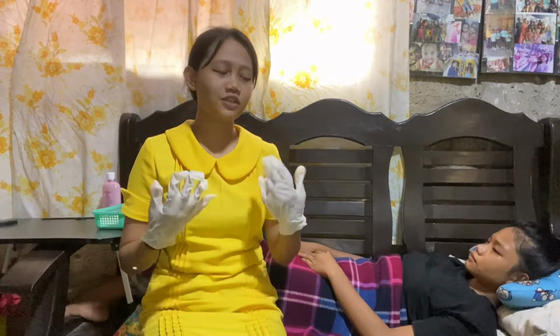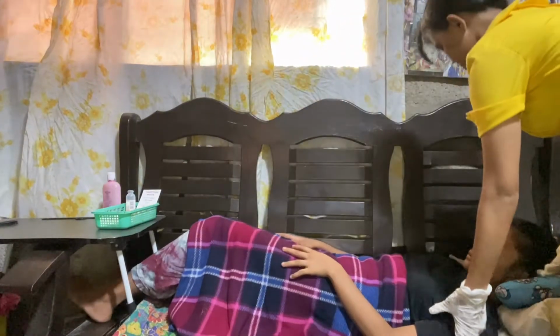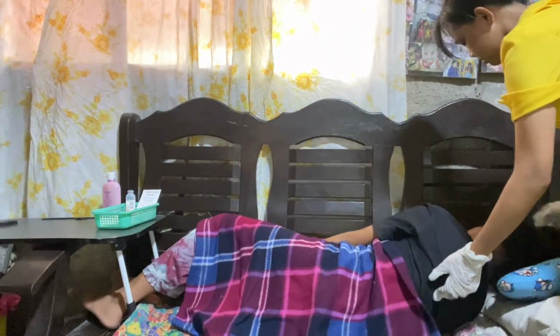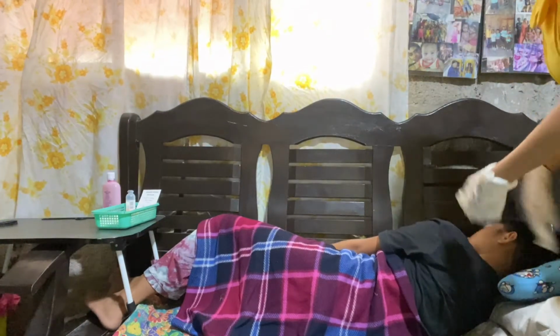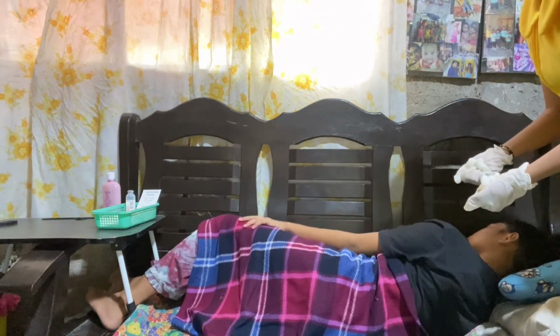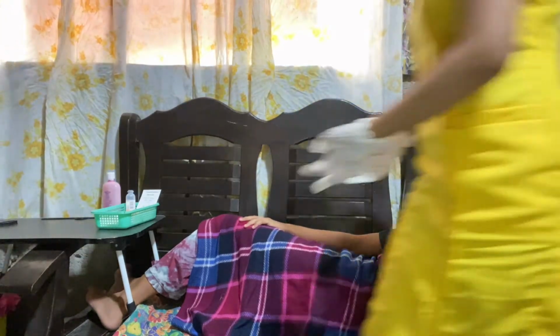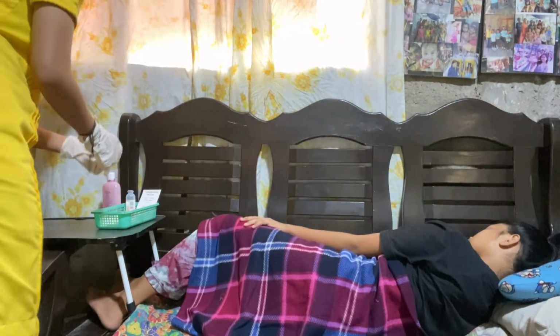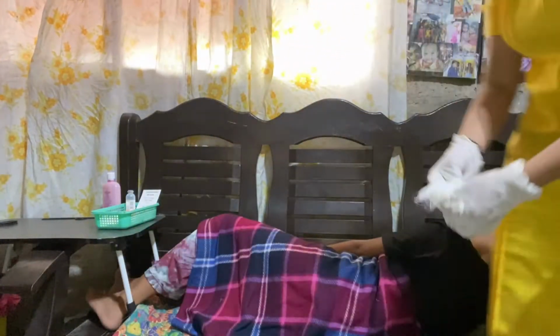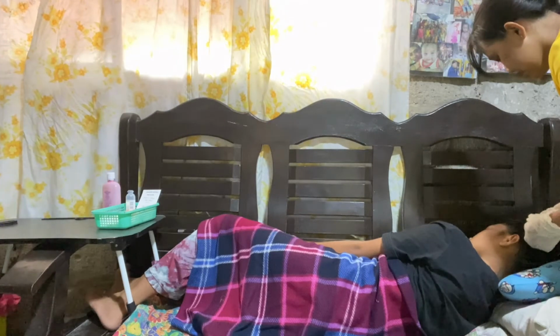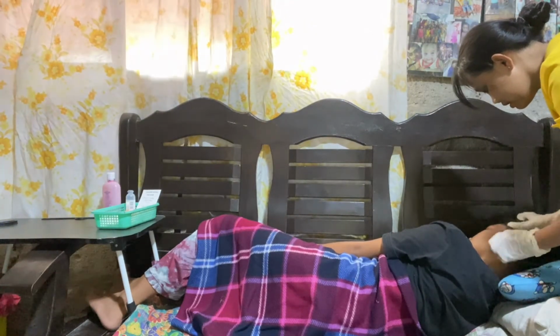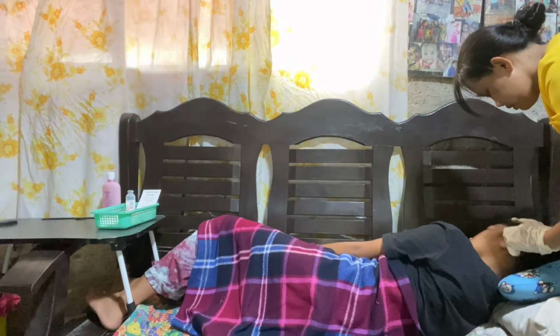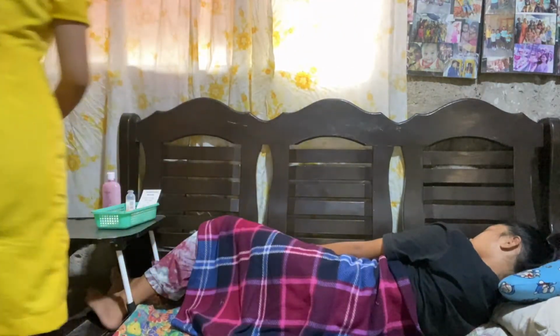And then next po is we need to assist the client in a side lying position, lying with the ear being treated uppermost po. So, position po. And then put on clean gloves po. So, nakapag clean gloves na po tayo. And then clean the pinna of the ear or the meatus of the ear canal using a sterile gauze po. So, clean po natin yung pinna. And then, sa ear po, meatus. And then, discard or dispose po the used soiled materials.